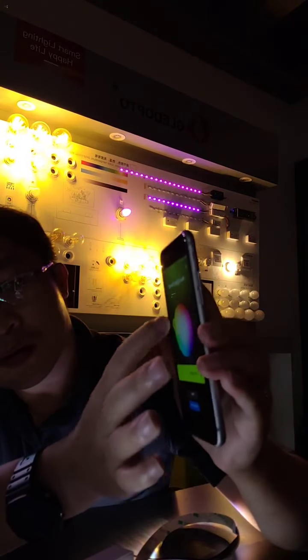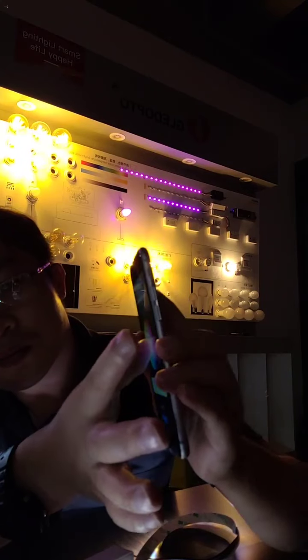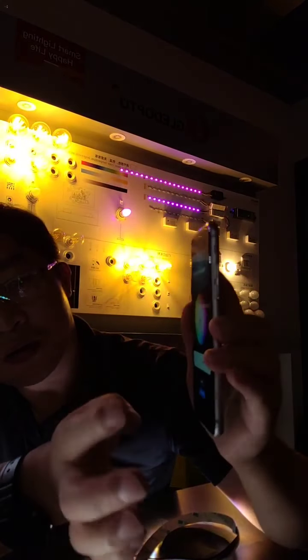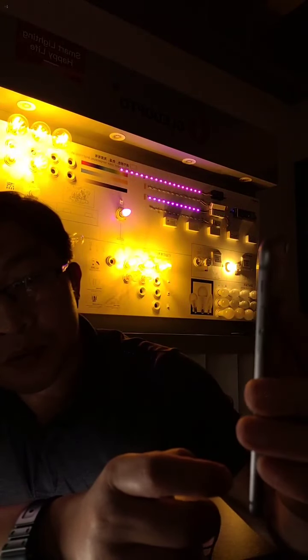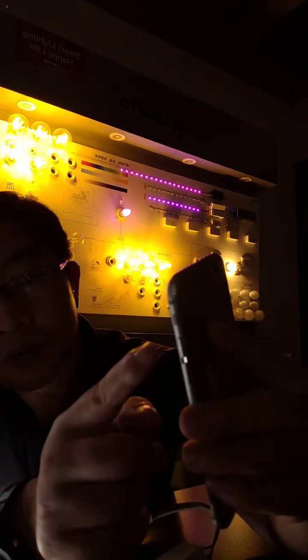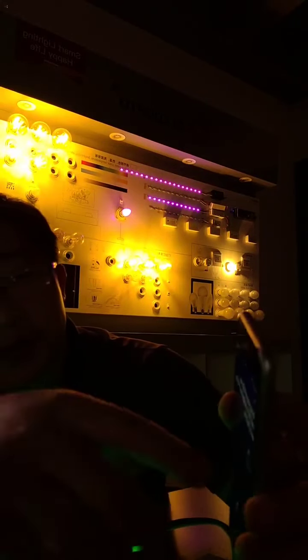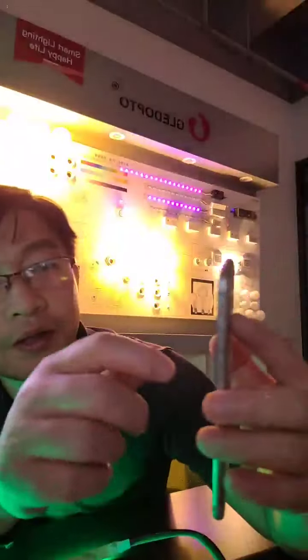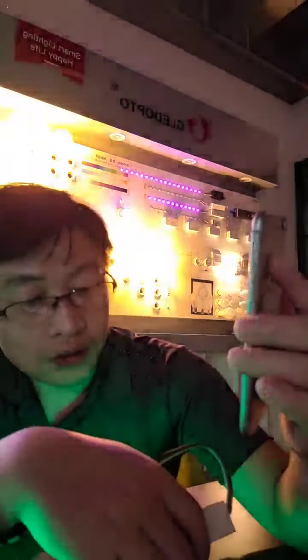No. So this light is not the controller. Let's skip. This is not the controller, here it says color lights. This is not the controller. Because the controller should be found by the other device.